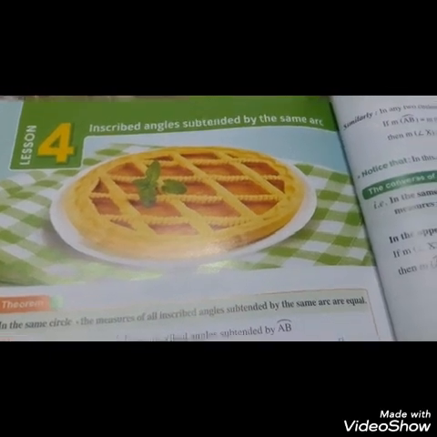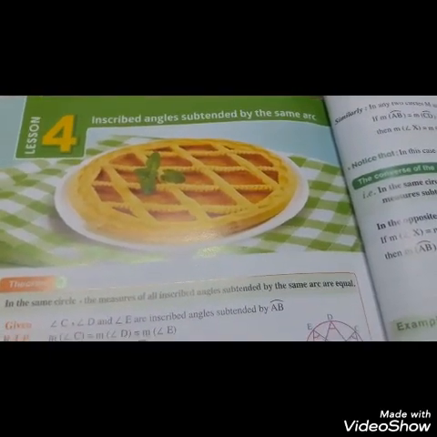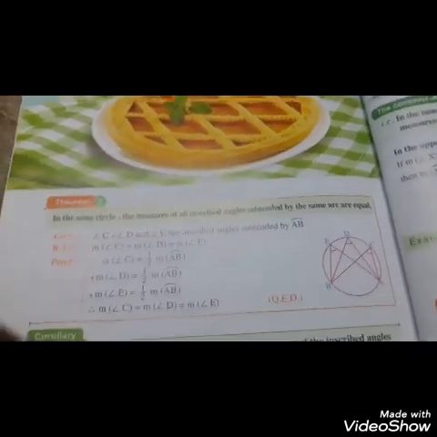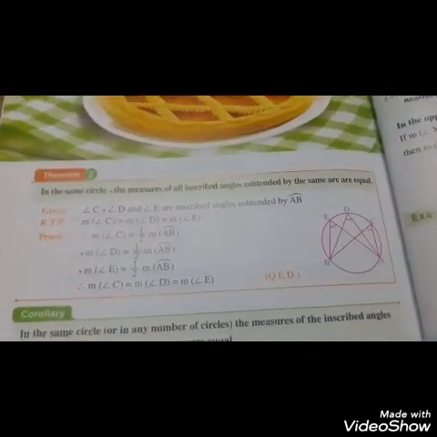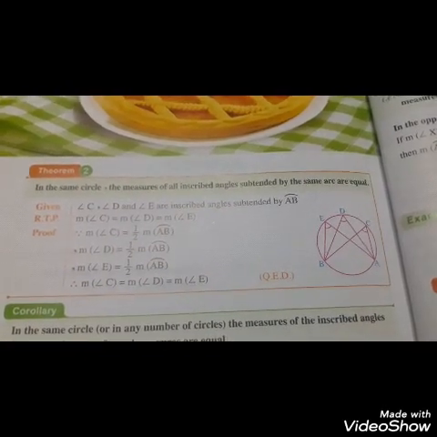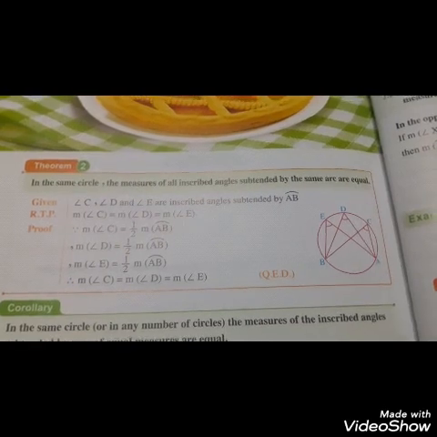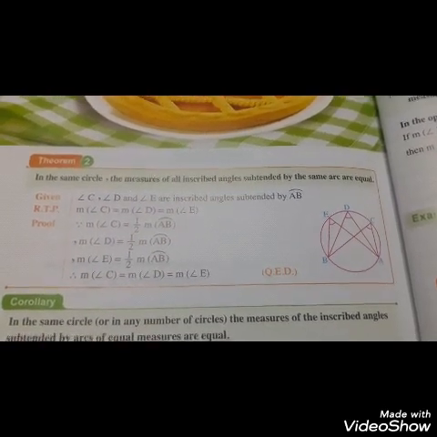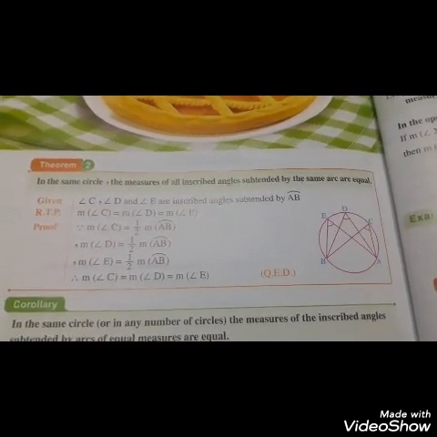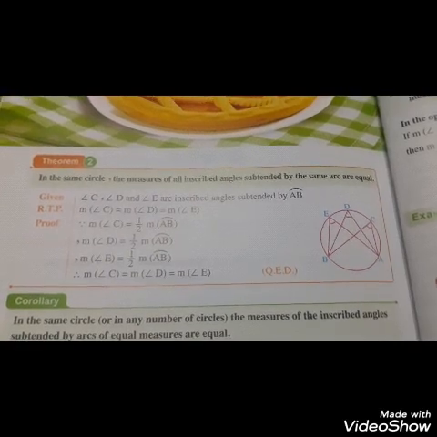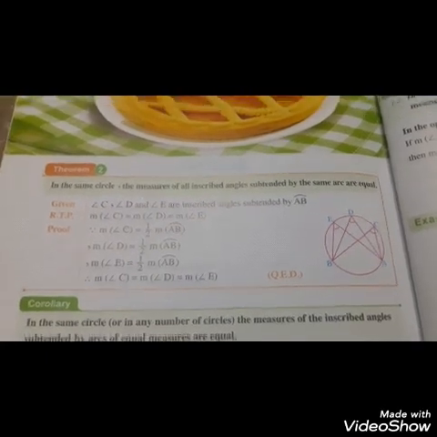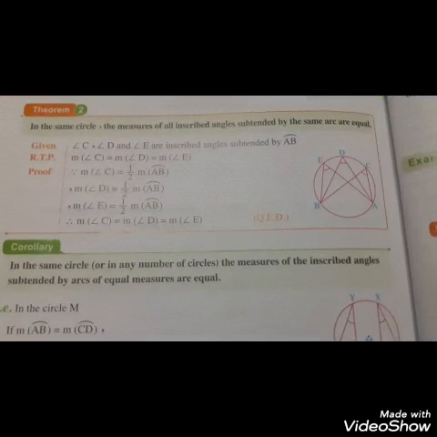Now we want to talk about the inscribed angles subtended by the same arcs in the same circle. The measure of all inscribed angles subtended by the same arc are equal. Then we can deduce that the measure of the angle E equals the measure of the angle D equals the measure of the angle C in this figure, because these three inscribed angles are subtended by the same arc AB.